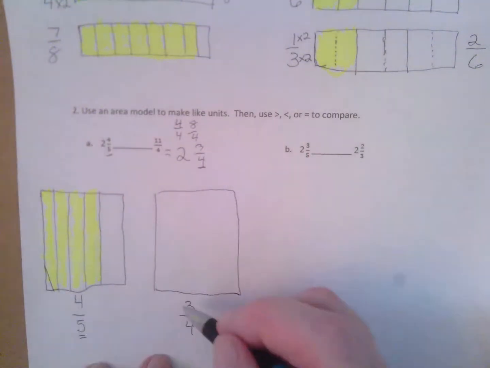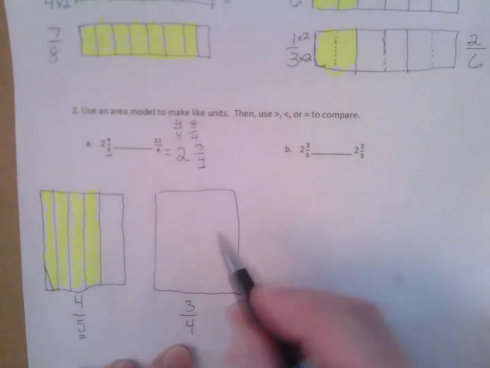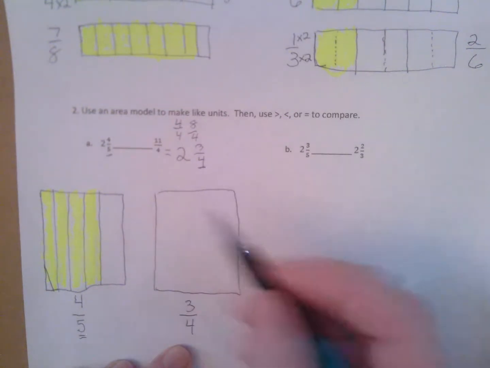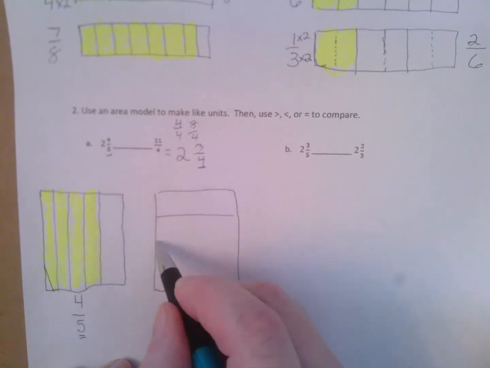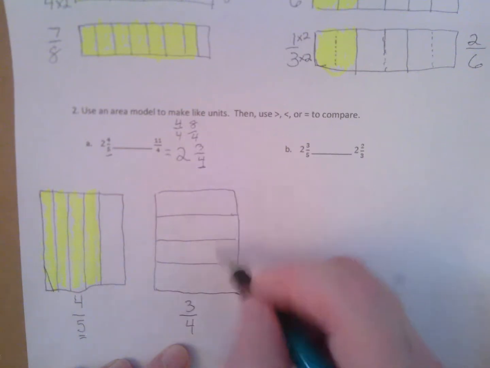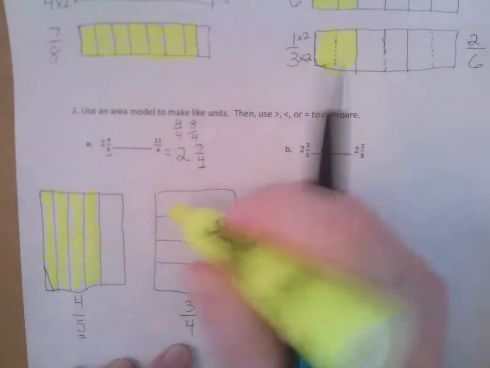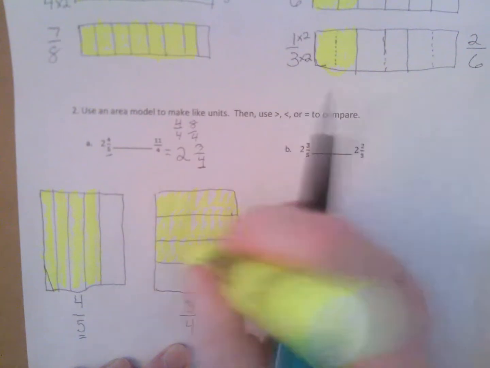My second one represents 3/4. So now I'm going to show fourths, but I'm going to use horizontal lines to make like denominators. 1, 2, 3, 4, and 3 of the 4 have to be shaded. Okay, so there's my 3/4.